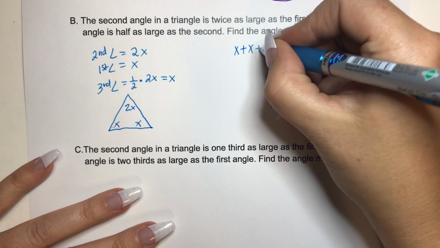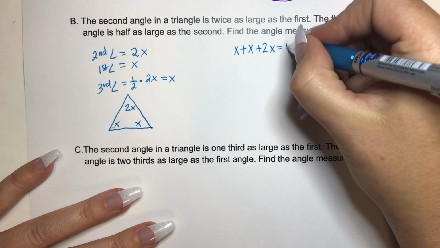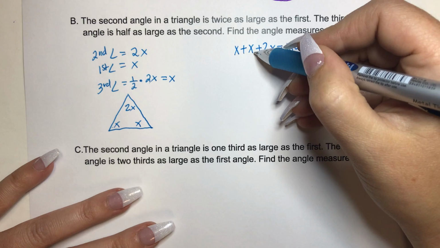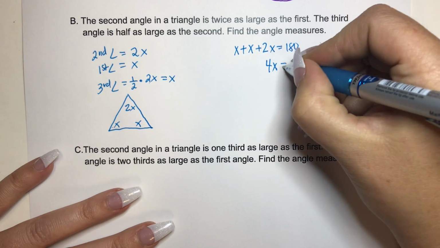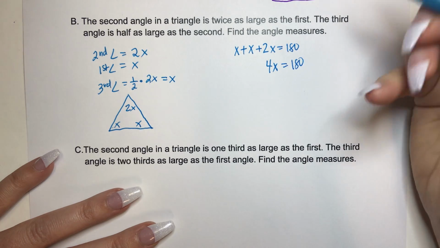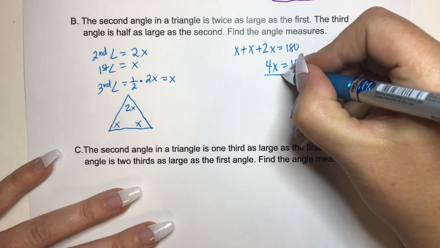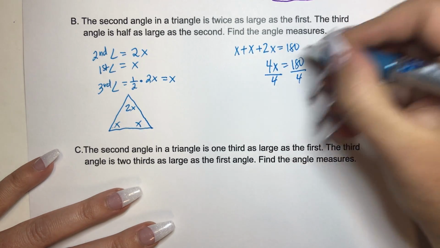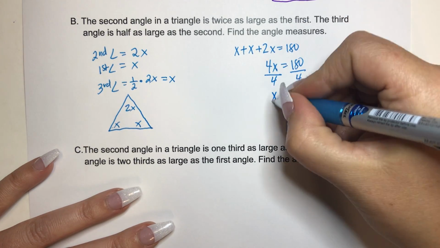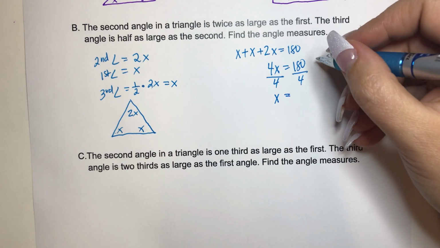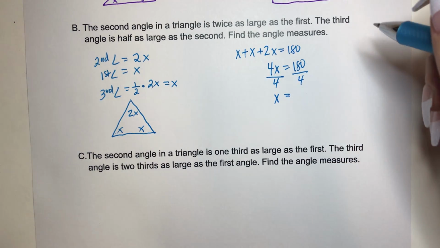x plus 2x equals 180. x plus x is 2x, plus 2x is 4x. And then we have multiplication. The inverse operation is division to both sides. 4 divided by 4 is 1. 1 times x is just x. And then we have 180 divided by 4.